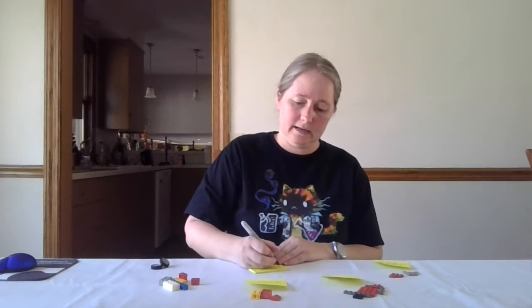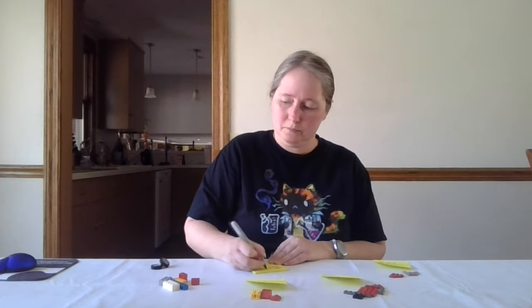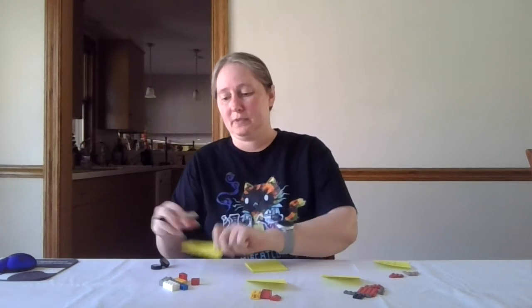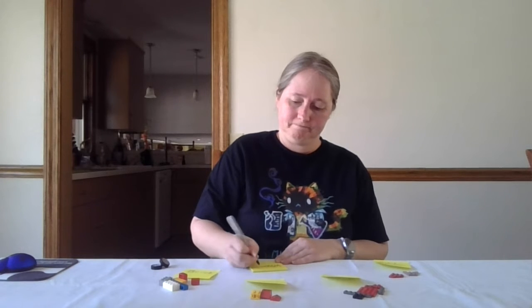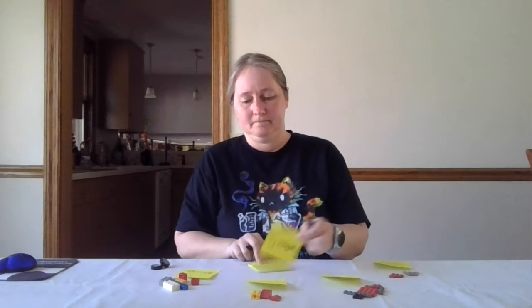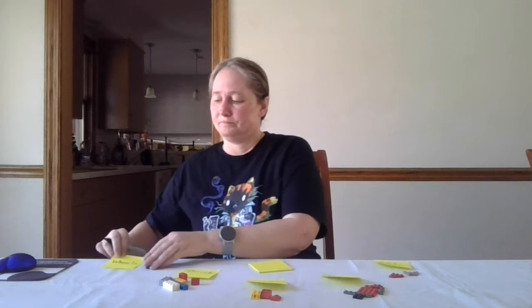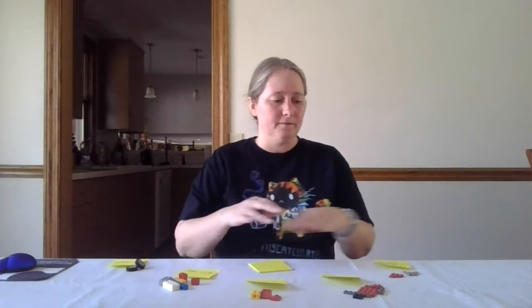That would be the slanty group. And I could write brick for the brick group and wheel for the wheel group. So I can divide up all of my different Legos based on their properties.